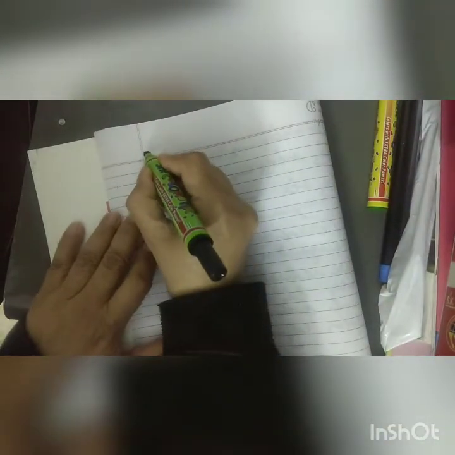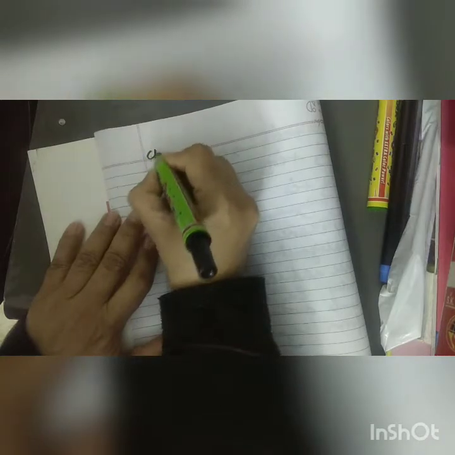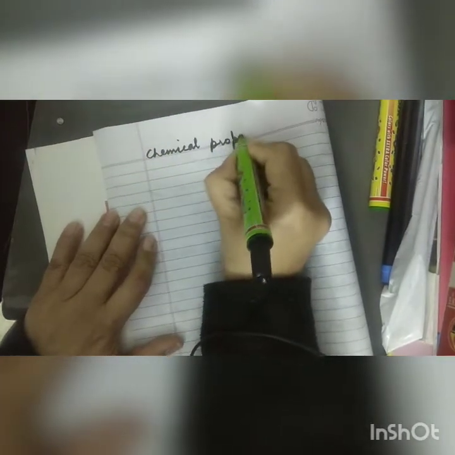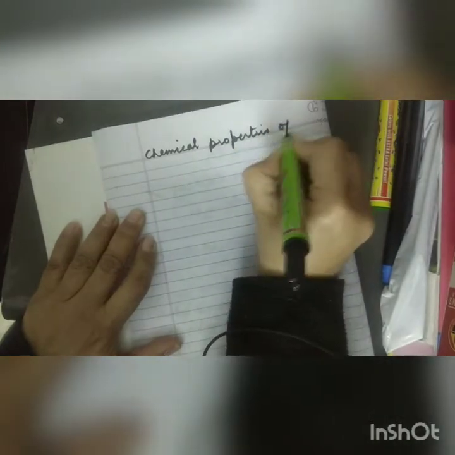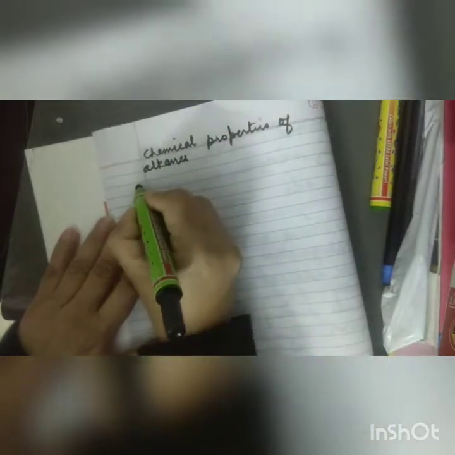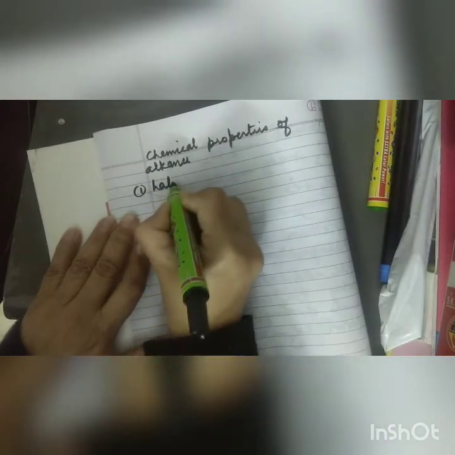We are doing chemical properties of alkanes. We have done the first one, halogenation.